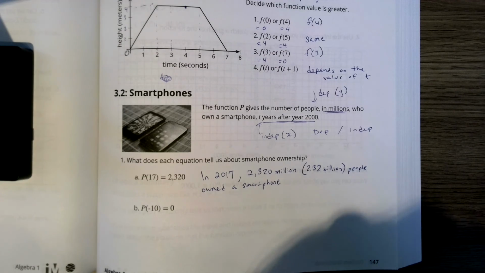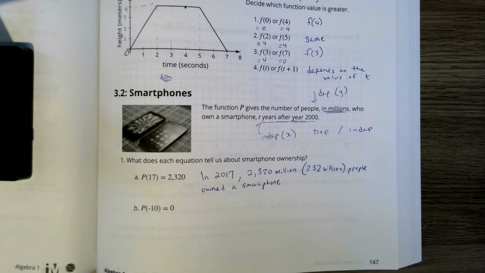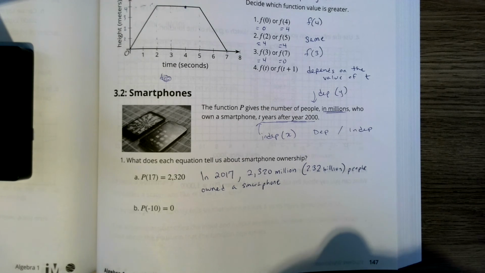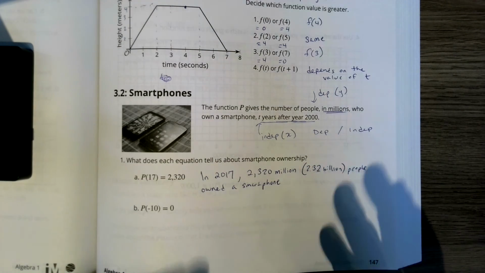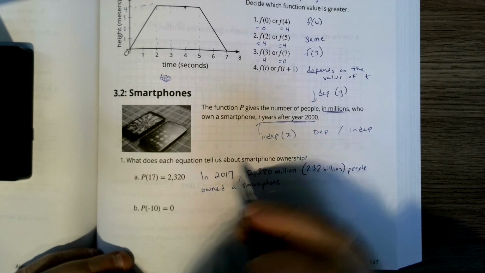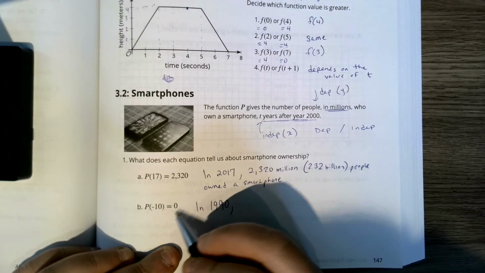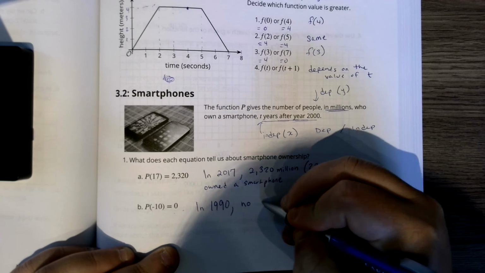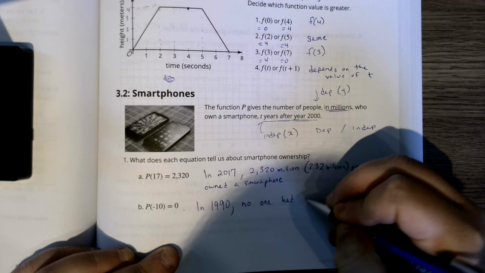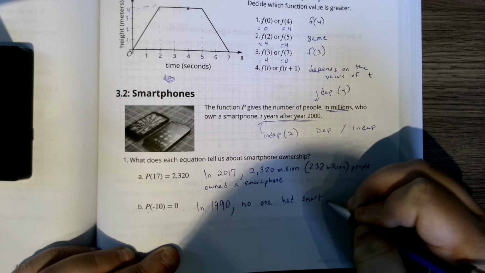So when it says P of negative 10 equals 0, well, if we are negative 10 years after the year 2000, that means we're actually before the year 2000 by 10 years. So in 1990, that 0 tells us no one had smartphones. Smartphones didn't exist in 1990.